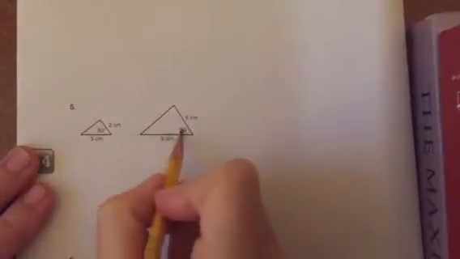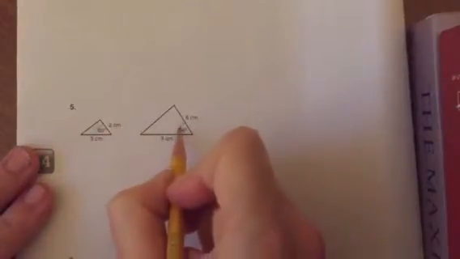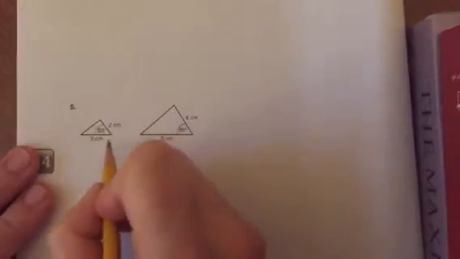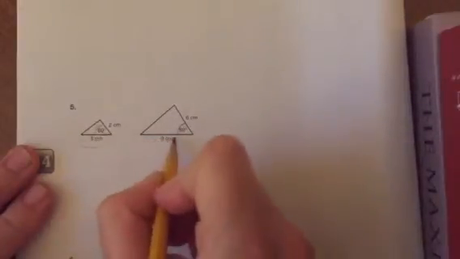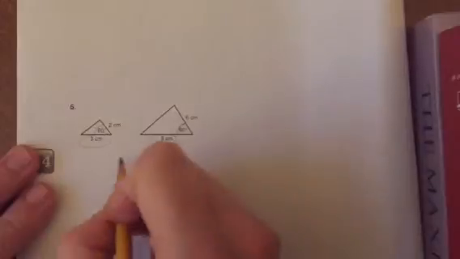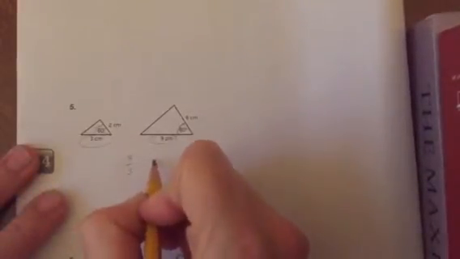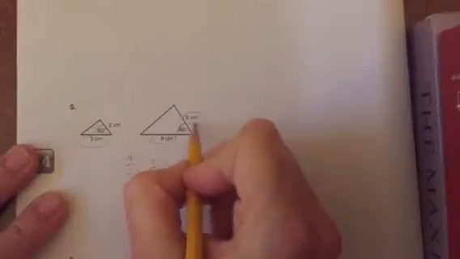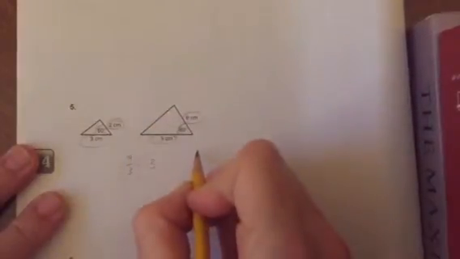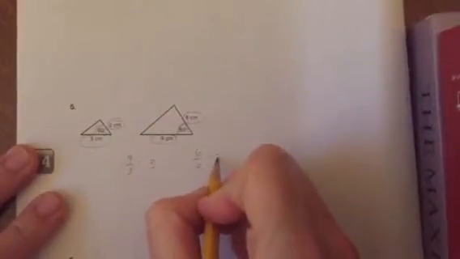We know one pair of corresponding angles, and so we know that these are congruent. And then we know that we can compare 3 and 9. I'm going to divide larger by smaller because I find that easier. 9 divided by 3 is 3. And then 6 divided by 2 is also 3.